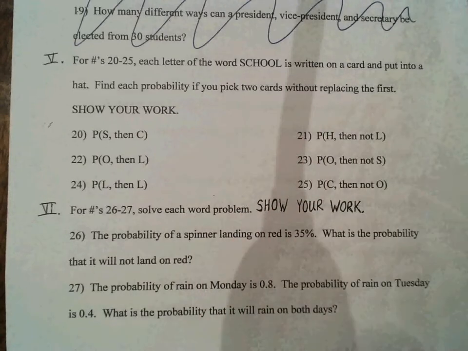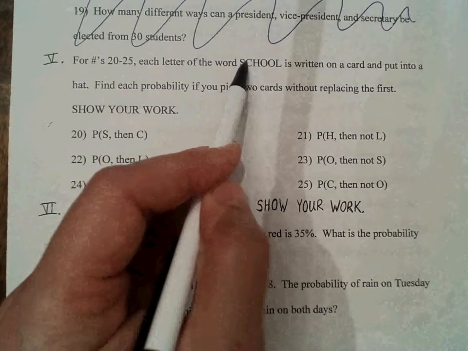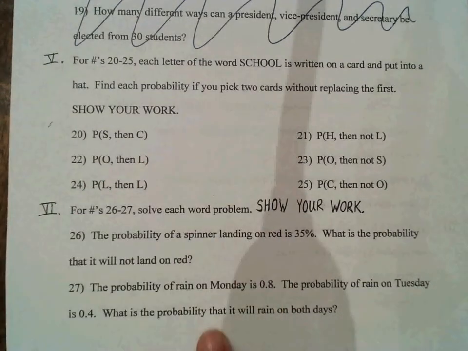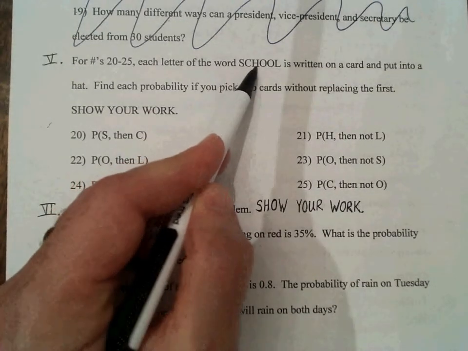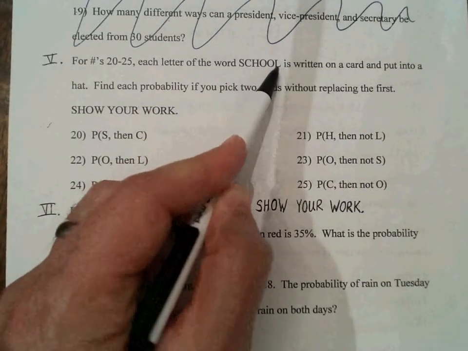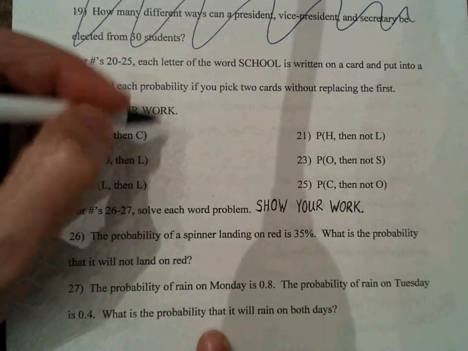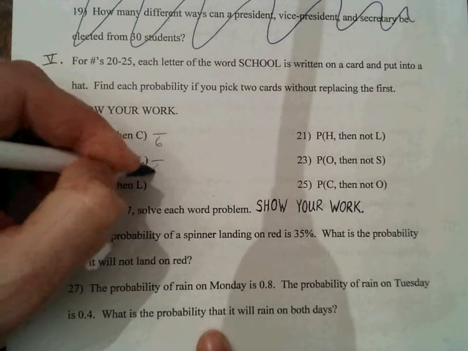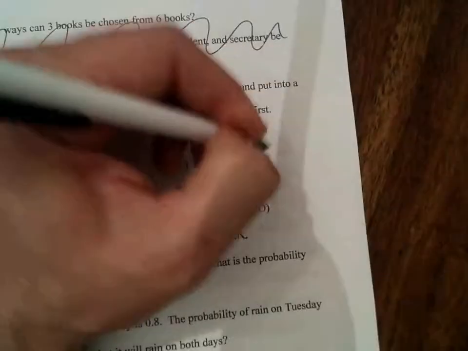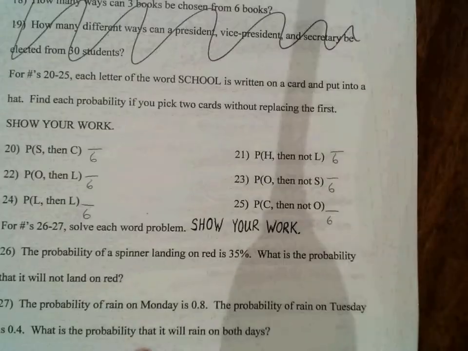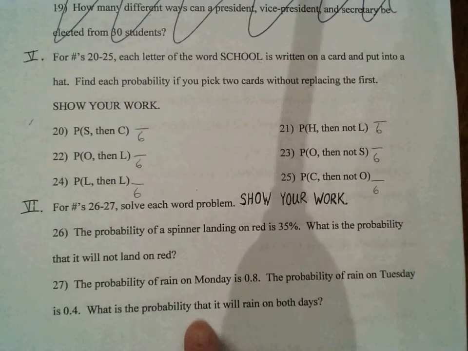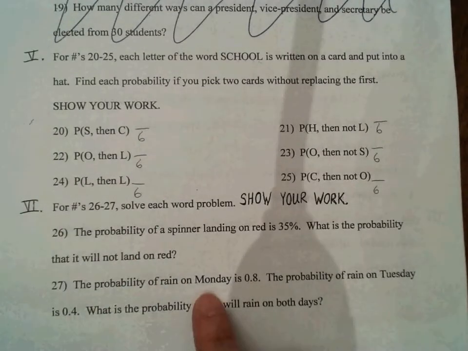So you're going to pull a card, pick it out, put it to the side, and then try to pick a second card. So look right here. We have 1, 2, 3, 4, 5, 6 total cards. So you have the card with the S, the card with the C, card with the H, card with the O, card with the O, card with the L. So since you have 6 choices, your denominator for the beginning of all these fractions will be 6. Kind of like what we had for the very first problems we looked at on this paper, 1 through 5.